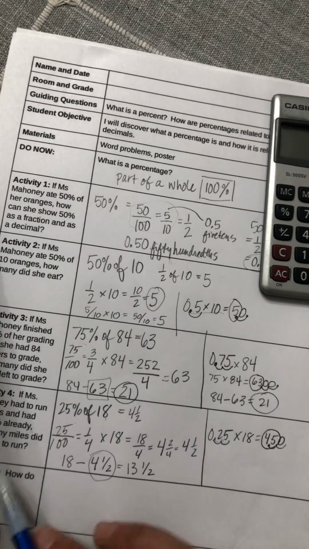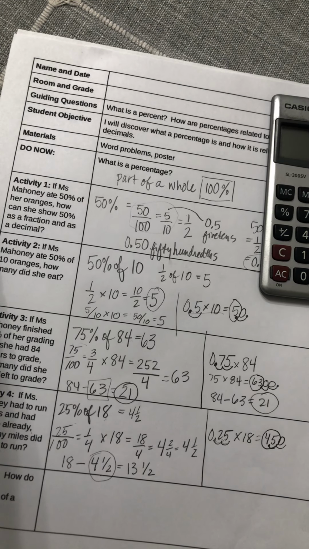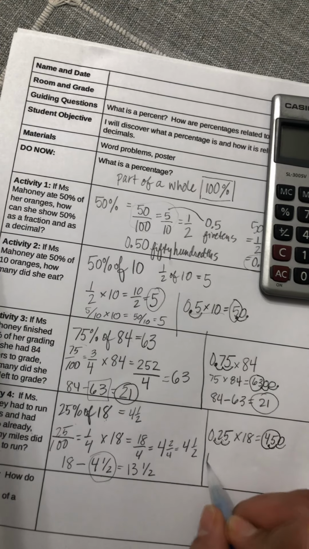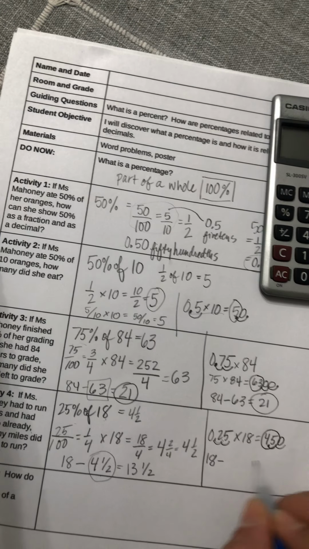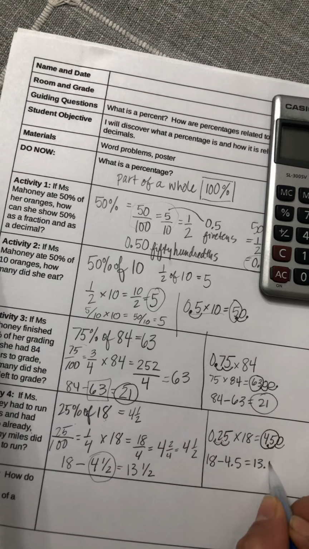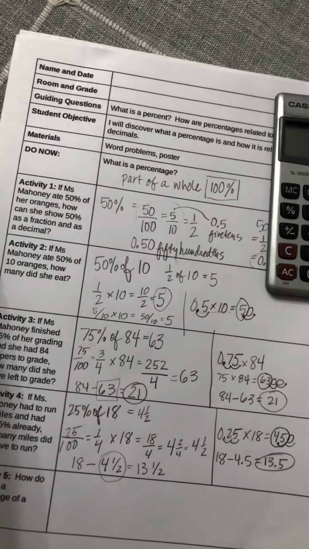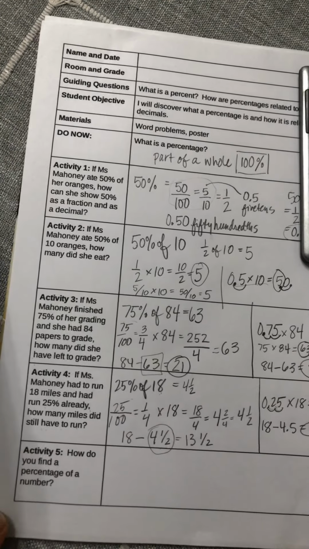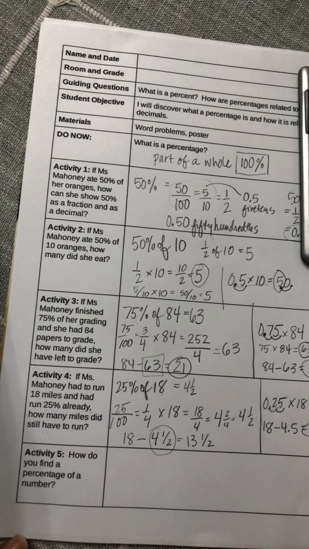But that's not my final answer. That's 25% of 18, a fourth of what she needs to complete, which is 18. So we're going to subtract that, and we're going to get 13.5 miles. Got it?